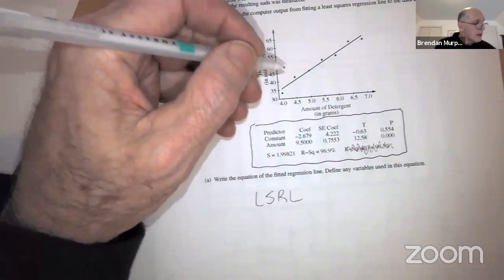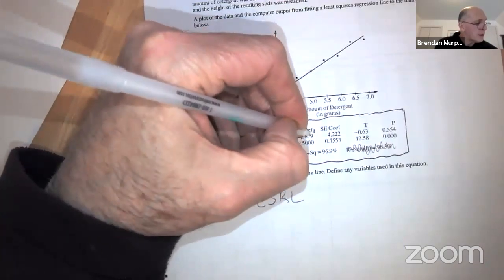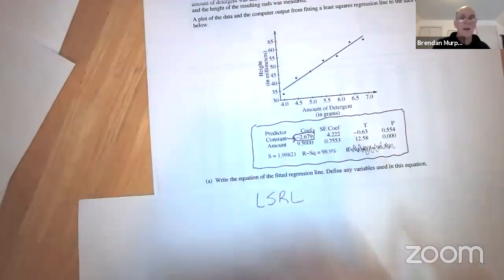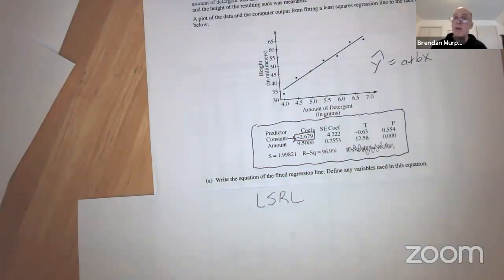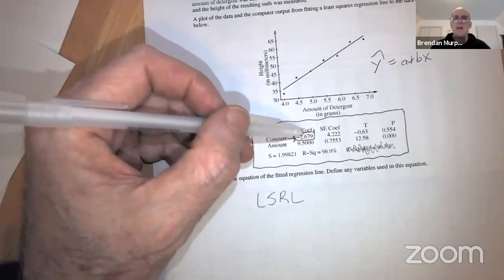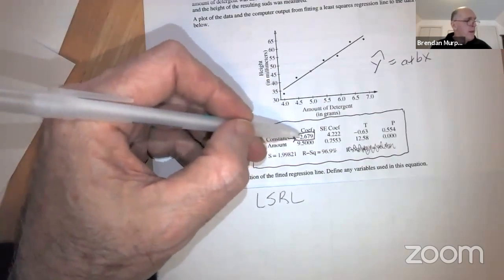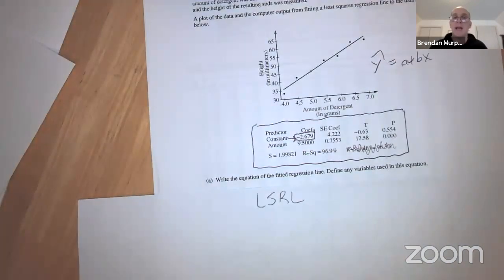So I like to say to my students, well, if I look at constant and coefficient, that negative 2.679 feels like my y-intercept, or my initial starting value for my equation for my sample least squares regression line. So constant coefficient. You'll see we're going to do lots of generic computer outputs today. That number is always in the same spot. And so I think that's my a value up here, my initial starting value, my y-intercept.